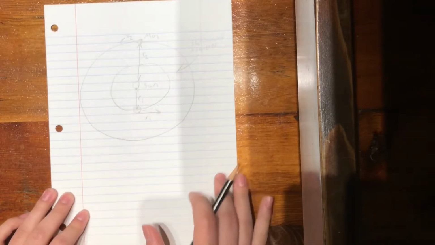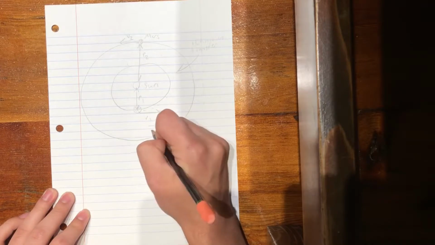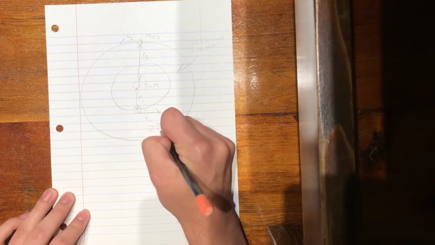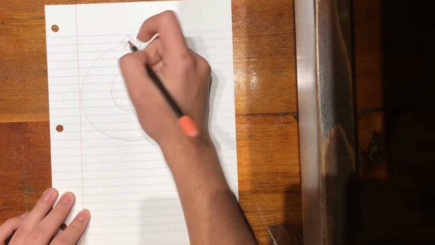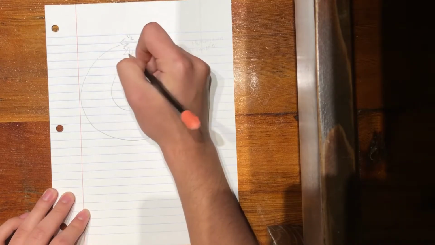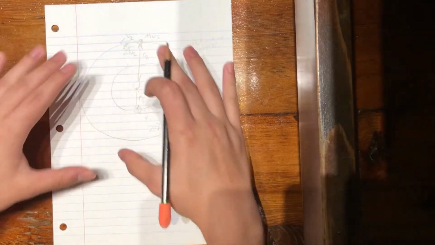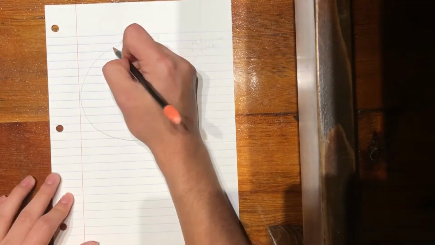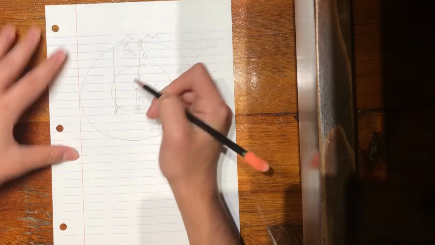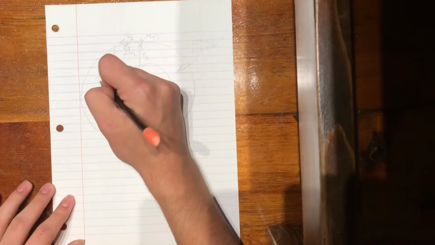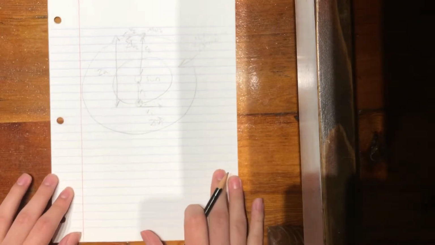Okay, so first of all, for the equation, we need to get delta V1 as well as delta V2. So to put this in total, we need to measure from Mars to Earth as 2a. Okay, so let's move forward.